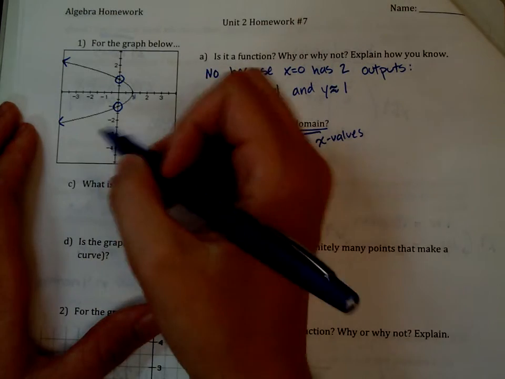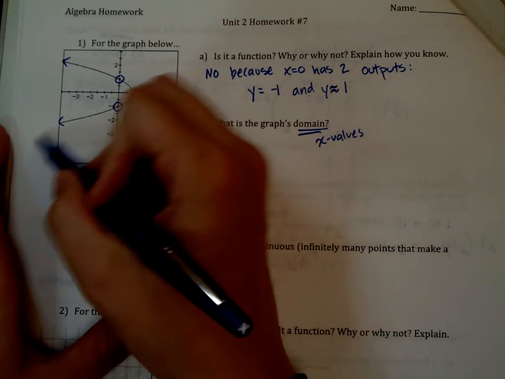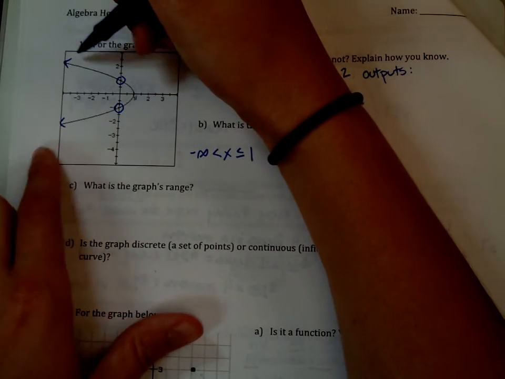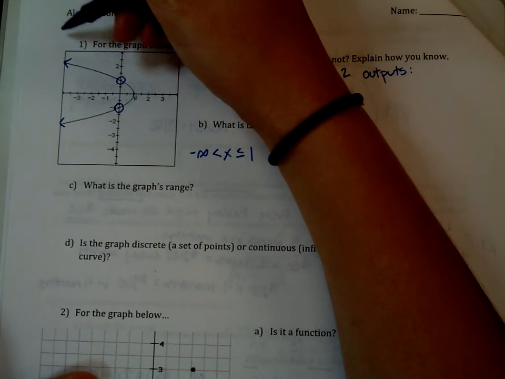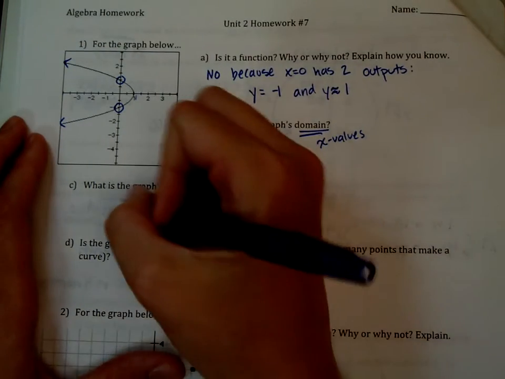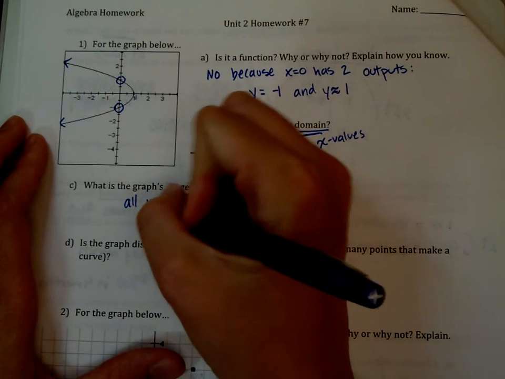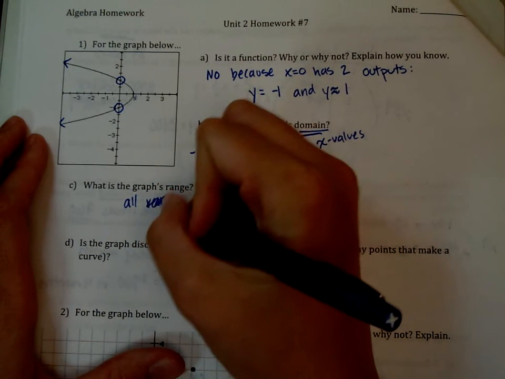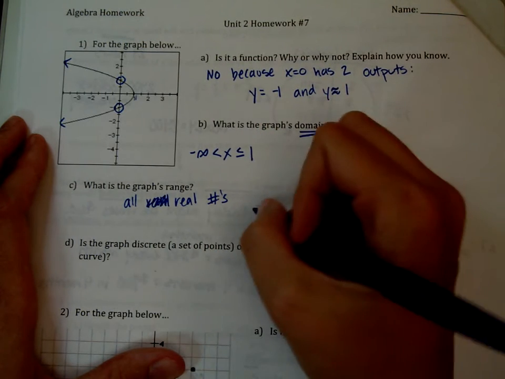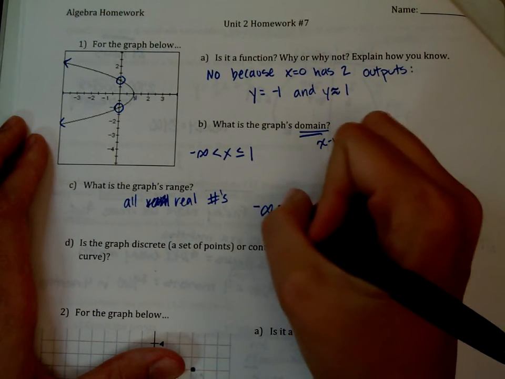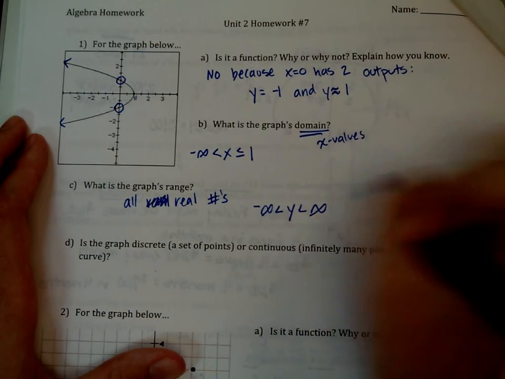The range of this graph, so this parabola is going to keep opening up and down. So it's going to go forever down and forever up. So the range of this graph would be all real numbers. Or we could say that the range goes from -infinity to +infinity.